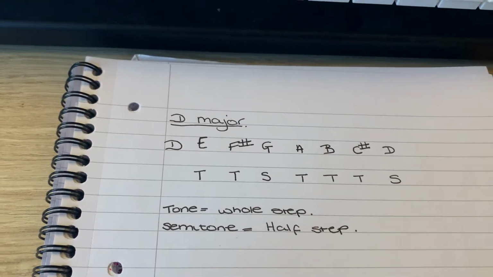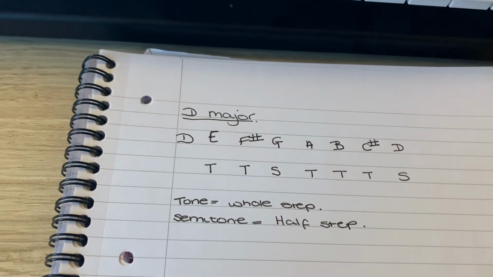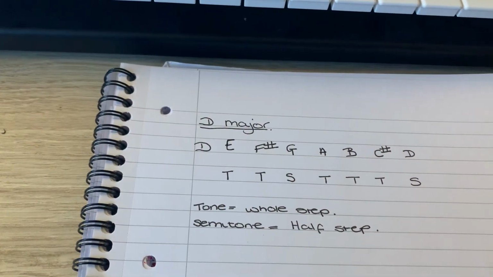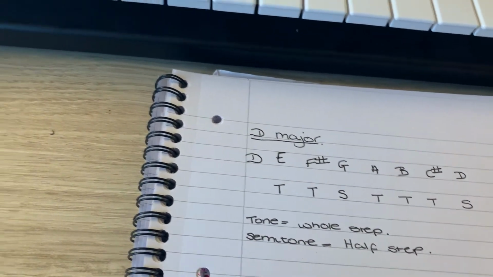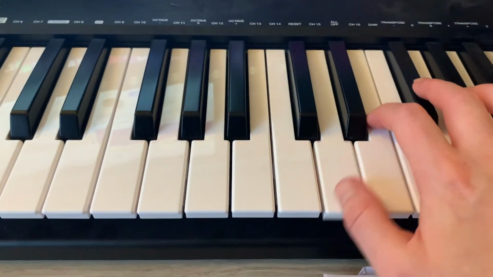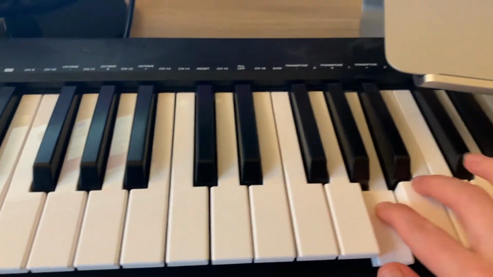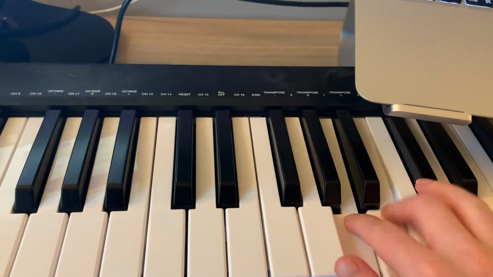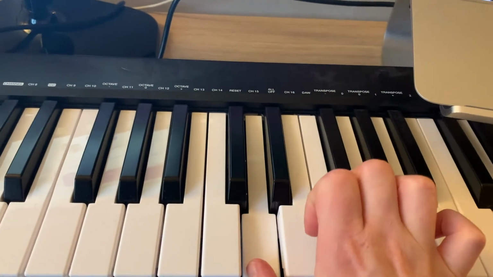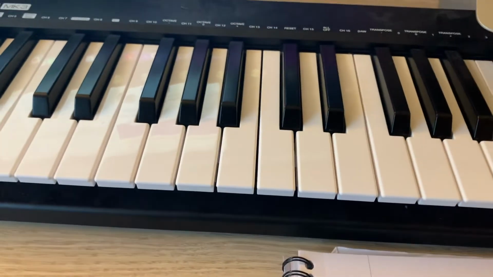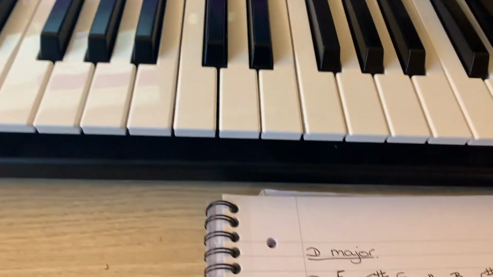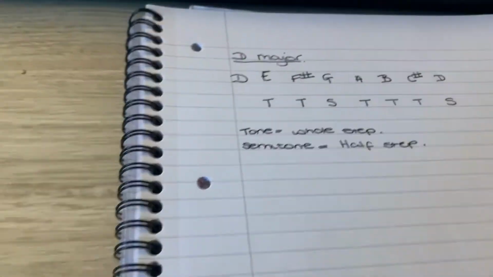We work out the tones, or the whole steps, and the semitones, the half steps, in this order to work out the notes of the scale. And if I play the D major scale, going up and down in pitch using the notes of the scale, the D major scale.